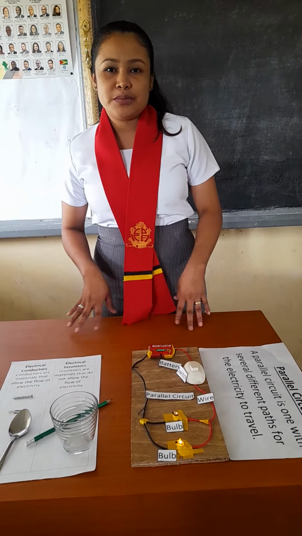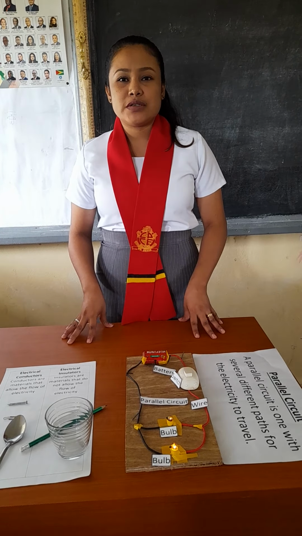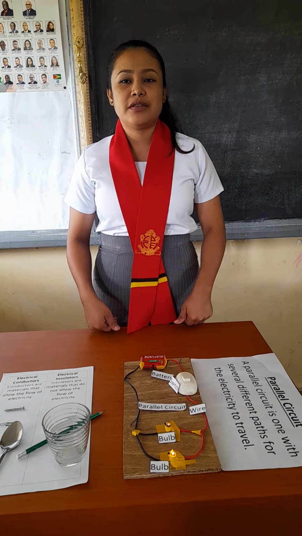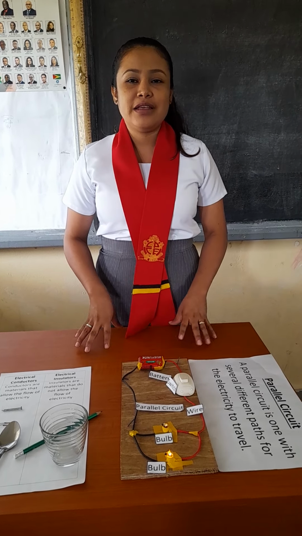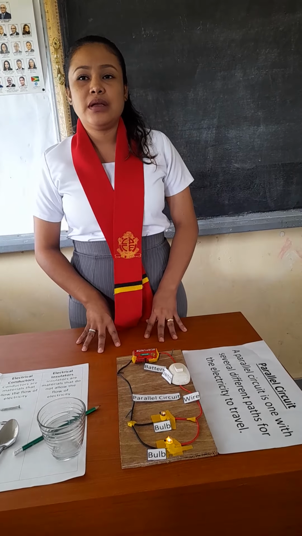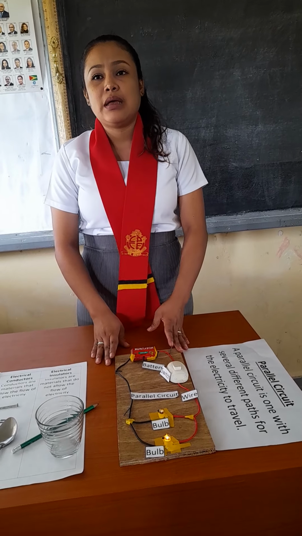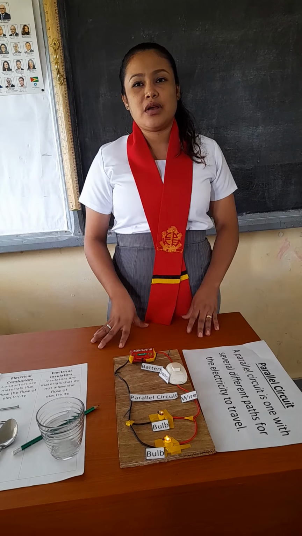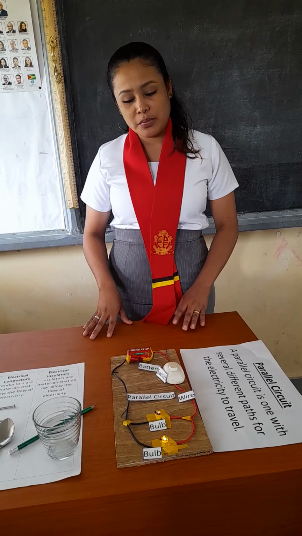Now I'll define the term circuitry. Circuitry is a circuit or system of circuits performing a particular function in an electronic device. Now I'll be explaining how the model and experiment can be used to deliver the concept of circuitry to pupils.